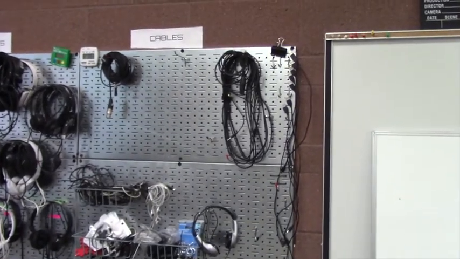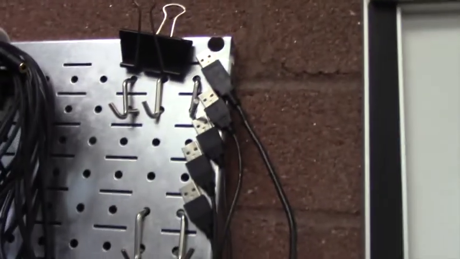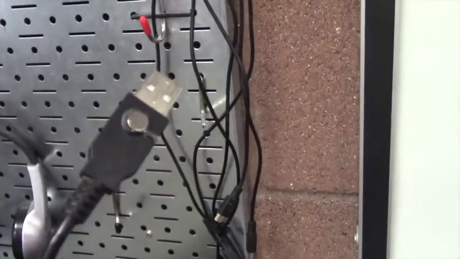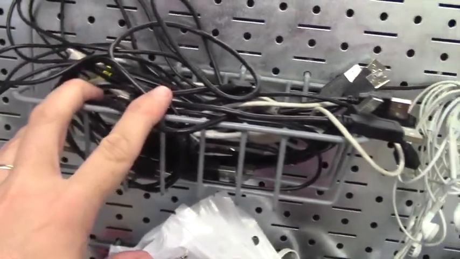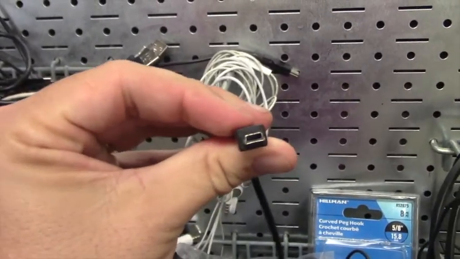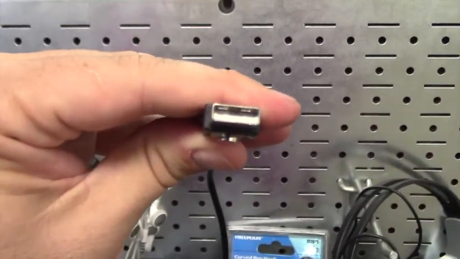Take a look at the pegboard here. You will see the black USB-C cables either magnetized and hanging on the pegboard, like so, or there are some in this basket here. Both spots are acceptable places. You know you have the right cable because it will look like one of these little guys, kind of like a phone charger, and then the other end, obviously, is a regular USB plug.